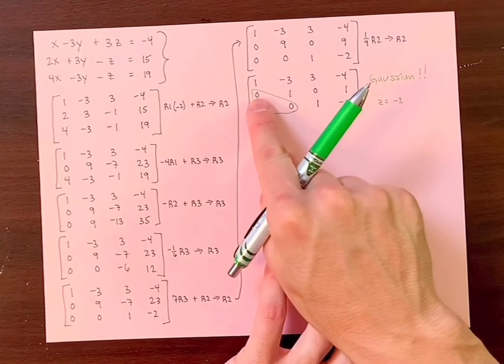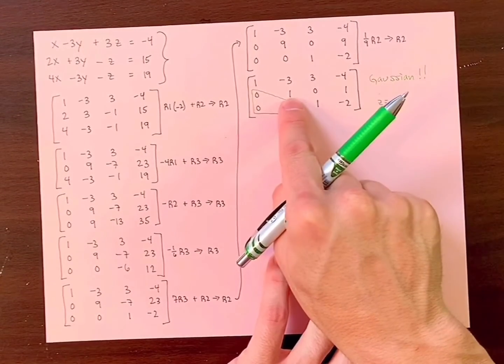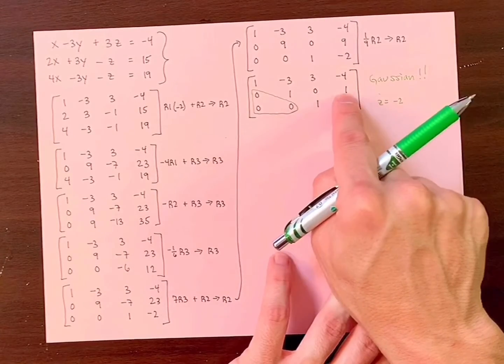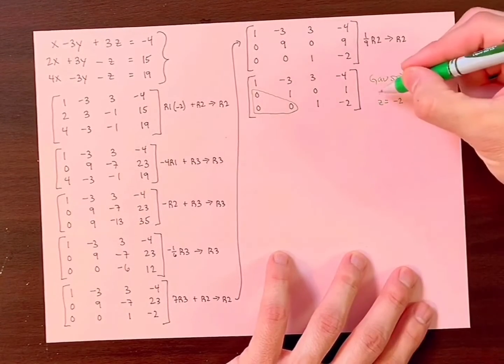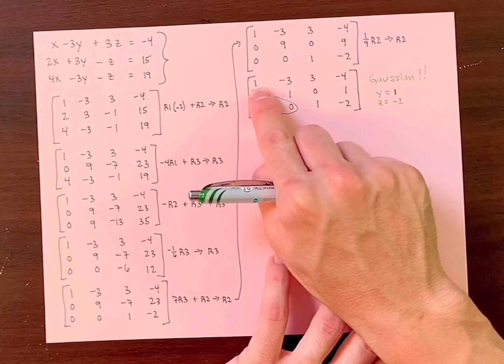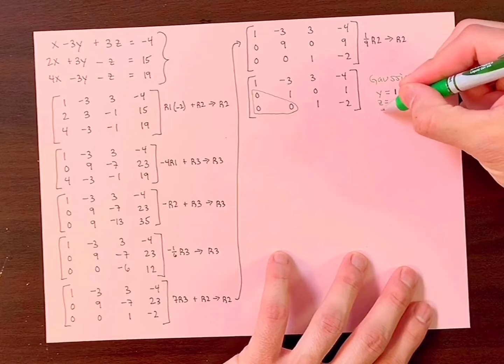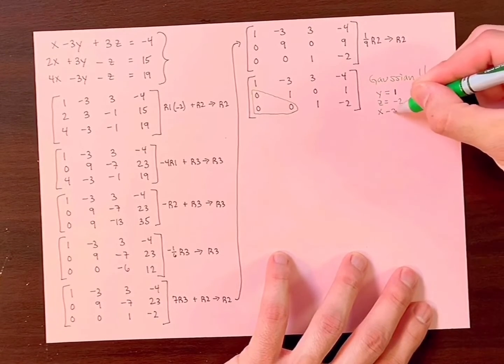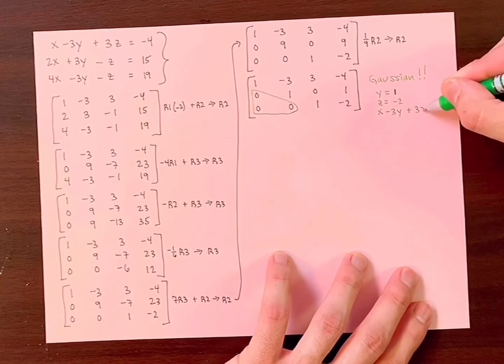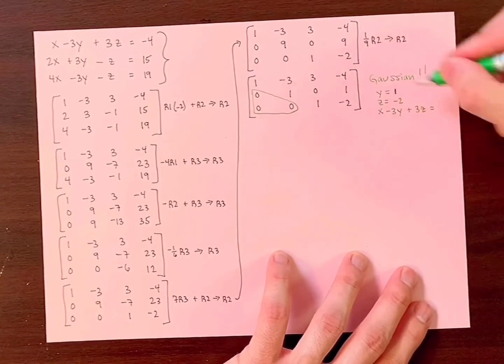I have 0x plus 1y plus 0z equals 1. So that basically tells us that y equals 1. 1x, I'll write this down. We have 1x minus 3y plus 3z equals -4.